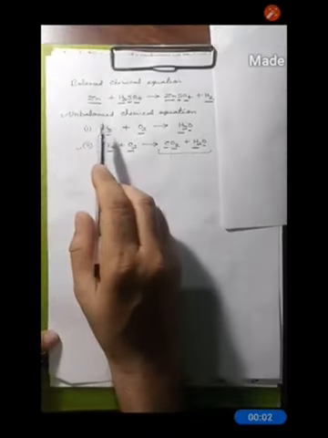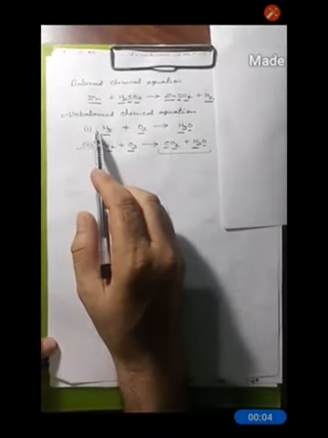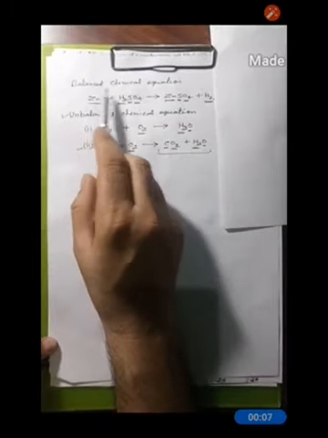Now I am taking another session of the class 10th chemistry chapter 1, and in this I am going to describe the difference between a balanced chemical equation and an unbalanced chemical equation, and how to balance an unbalanced chemical equation. So let us understand the difference between these two, as well as how to balance an unbalanced chemical equation. See how to differentiate a balanced and unbalanced chemical equation. I am taking an example of a balanced chemical equation.